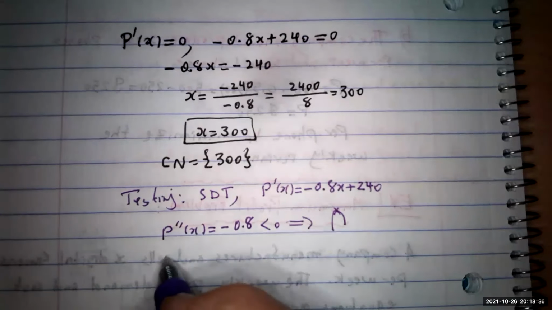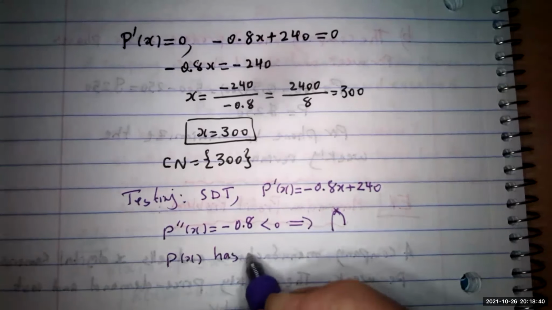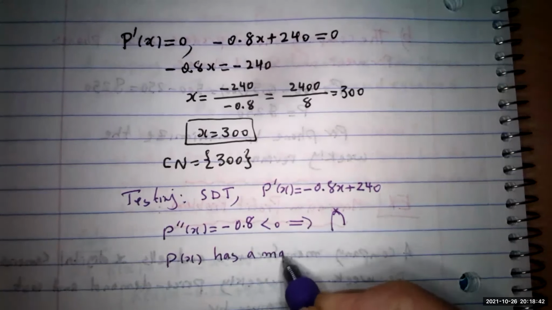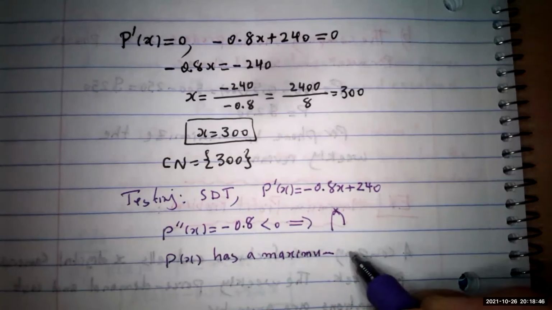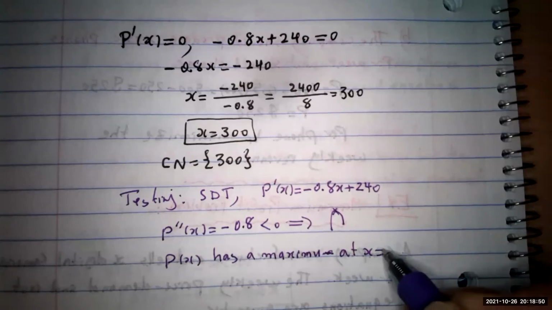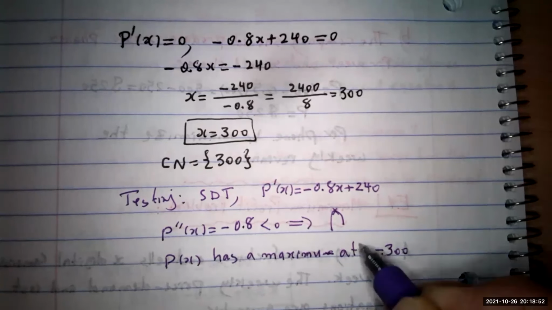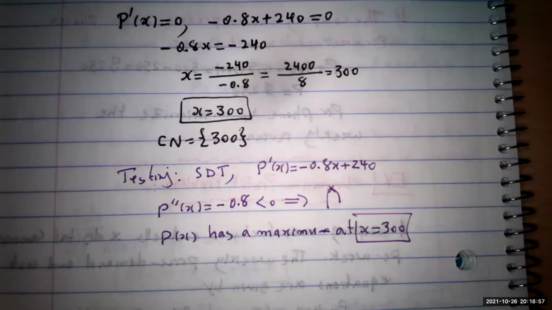So P of x has a maximum at x equal to 300. We need the confirmation all the time.